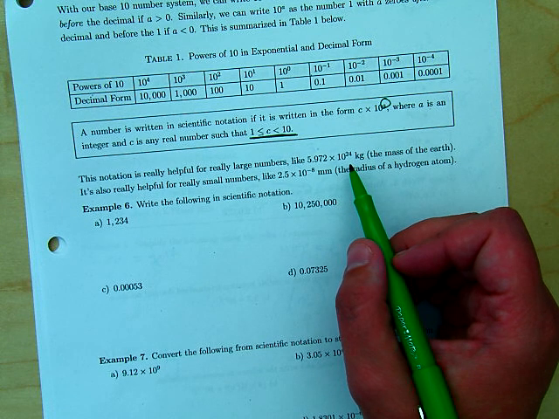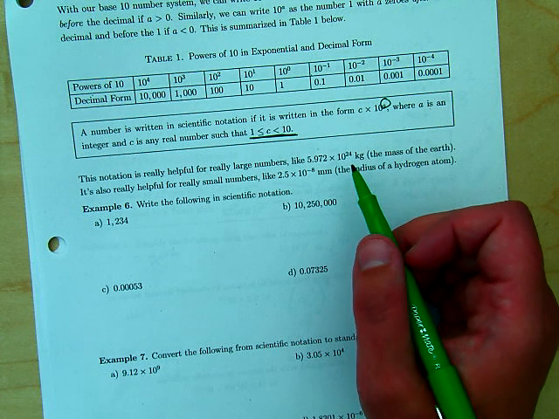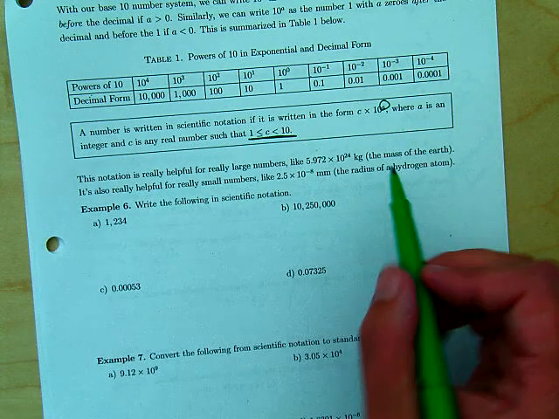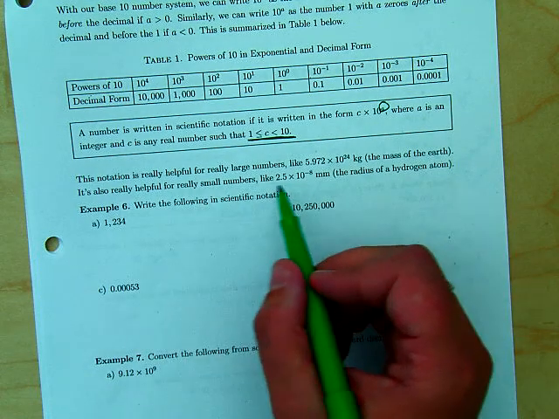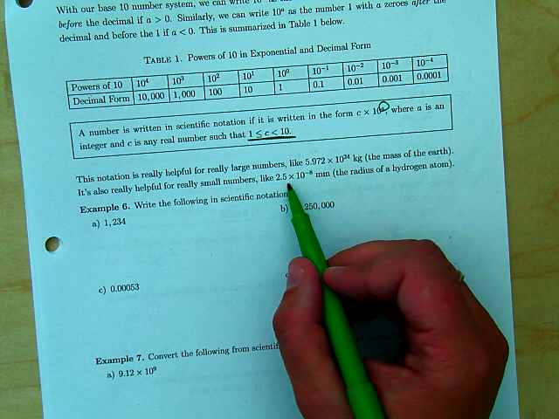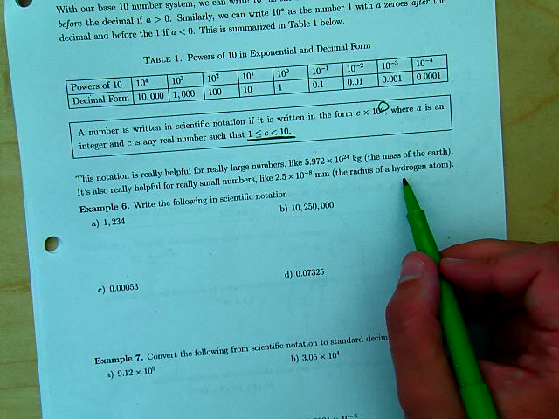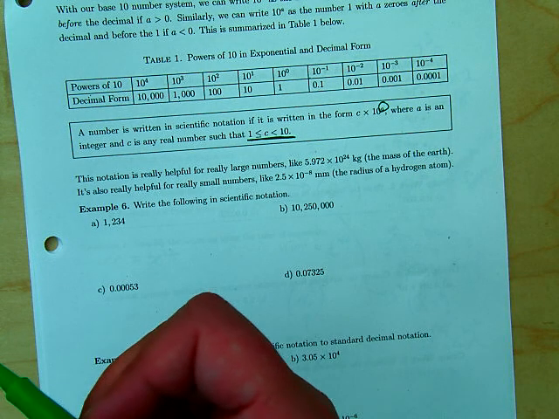No, even more than that. 10 to the 18th times more than your million. So this is the mass of the Earth. It's also really helpful for really small numbers. So 2.5 times 10 to the -8th millimeters is the radius of a hydrogen atom. Can you even see a hydrogen atom? No, tiny.